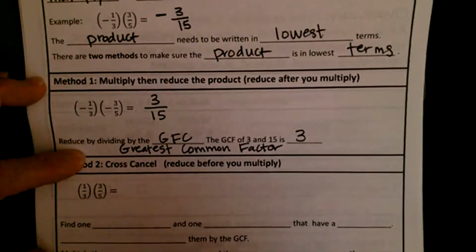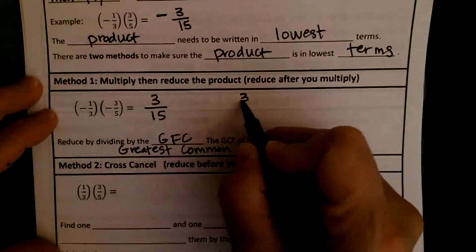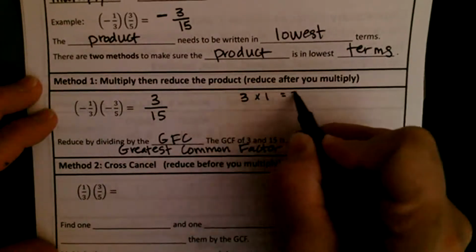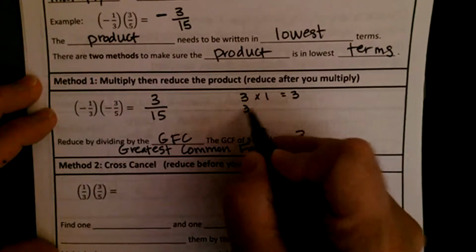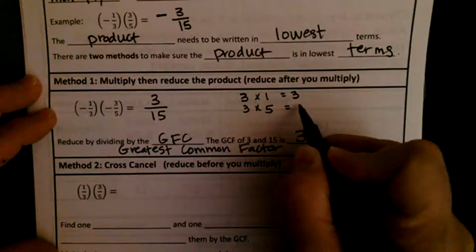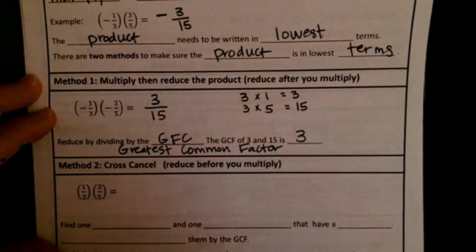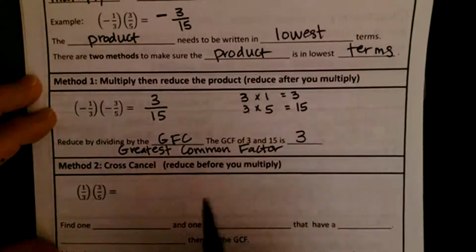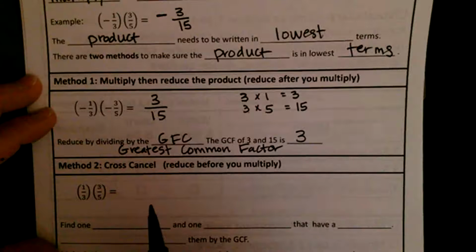If you're not sure what factors even are, factors are the numbers in a multiplication problem. So 3 times 1 is 3, and 3 times 5 is 15. So 3 is a factor of 15. 3 is the biggest factor that 3 and 15 have in common.